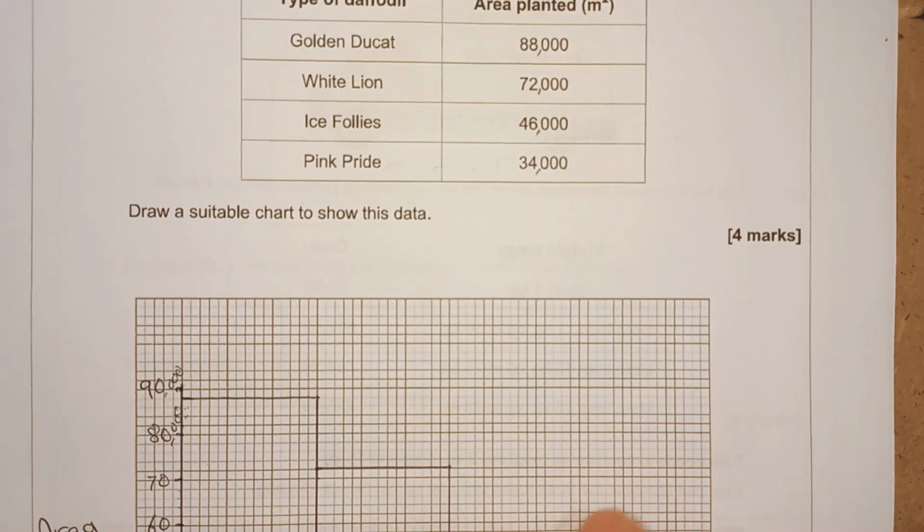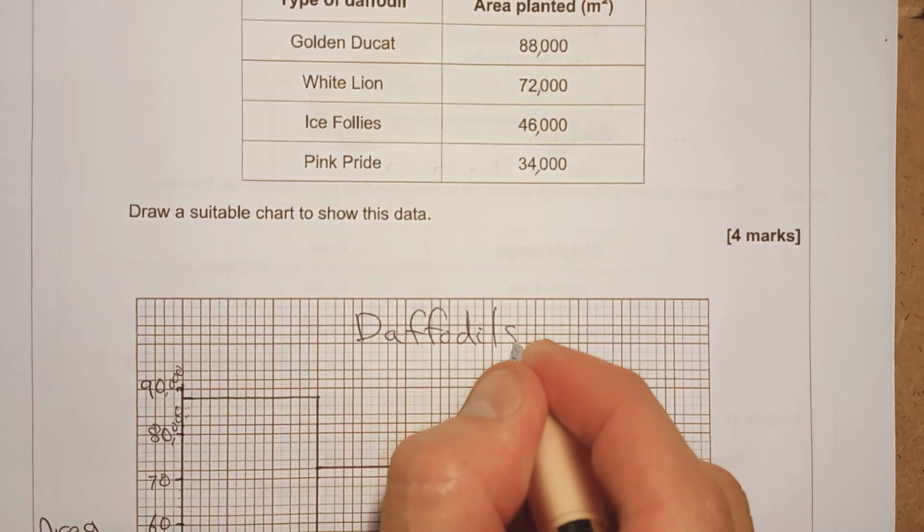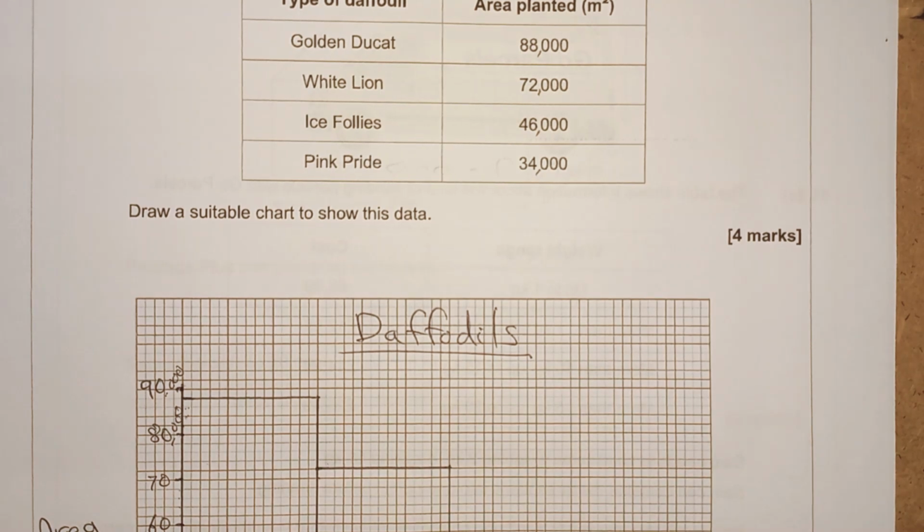Okay, and all we need is a title. I'm just going to call them daffodils. That's enough. Or types of daffodil, whatever you want.